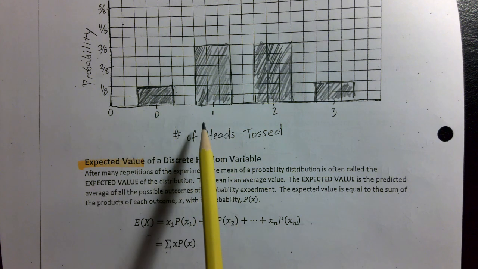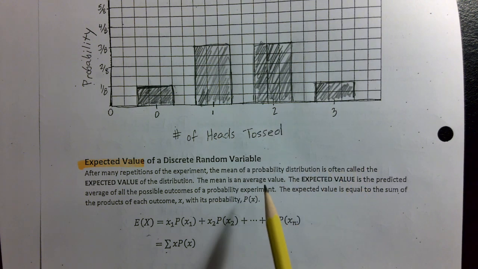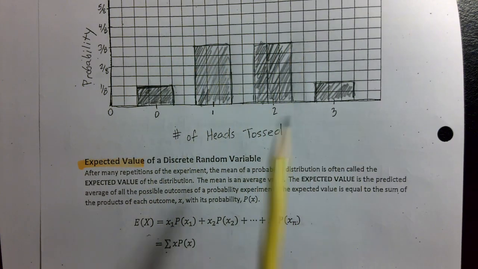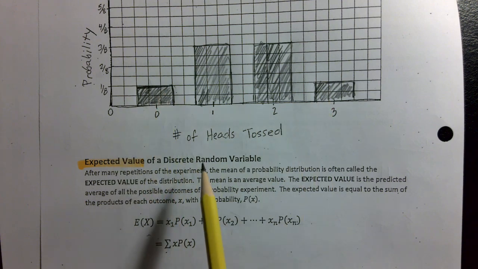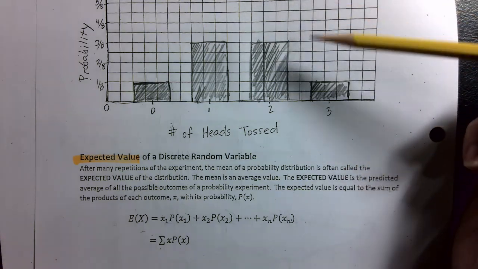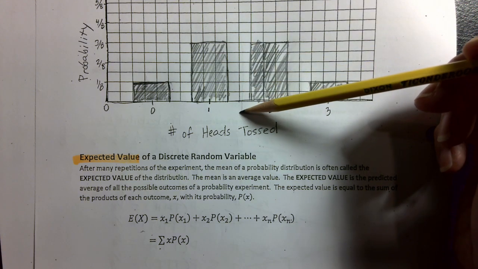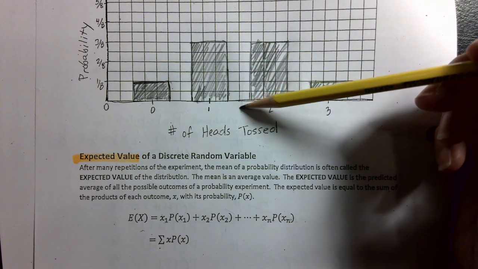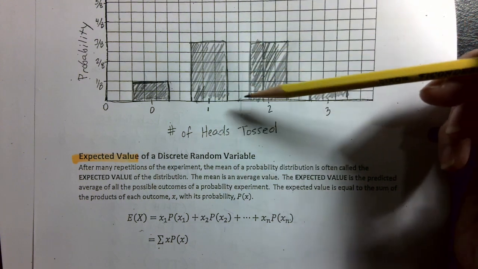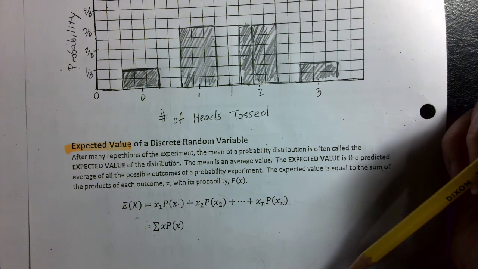So you could toss 0 heads, you can toss 1 head, you can toss 2 heads, or you can toss all 3 heads. Tossing 1 or 2 were equally probable. Tossing 0 or 3 were equally probable, but less so. So when we want to calculate the average, I do remember on Thursday we talked about average being the middle. So we would expect our expected value to be right here. This graph is symmetrical. So this point right here would be 1.5, and we can see it graphically that the expected value being the average would be 1.5.